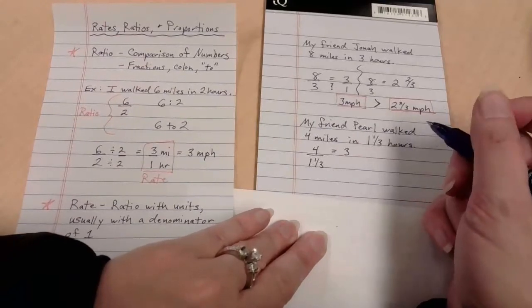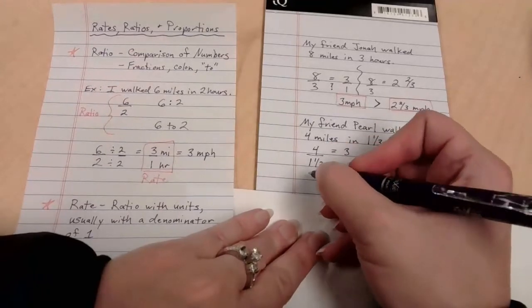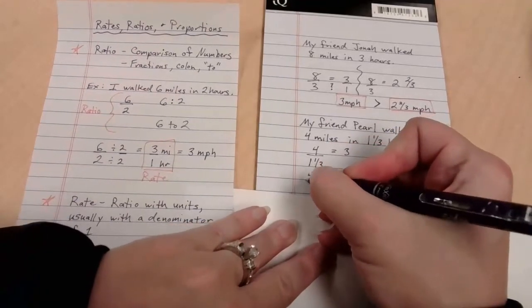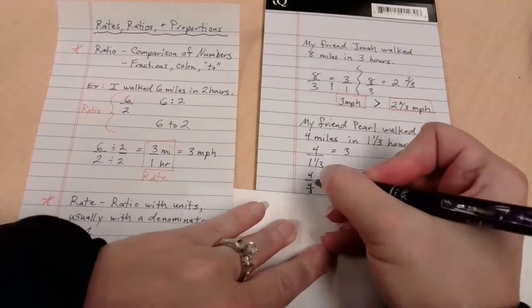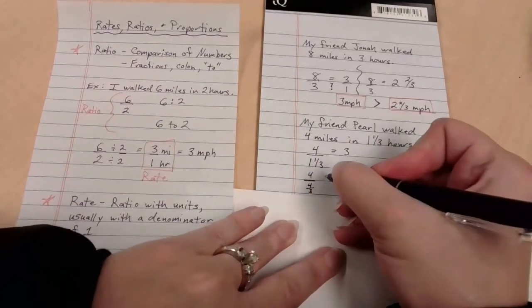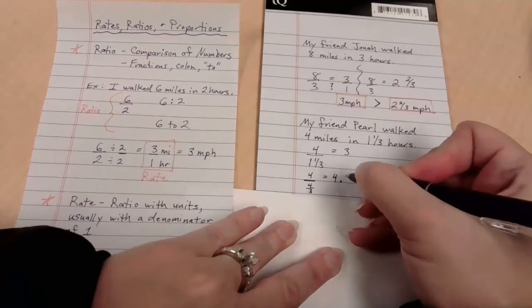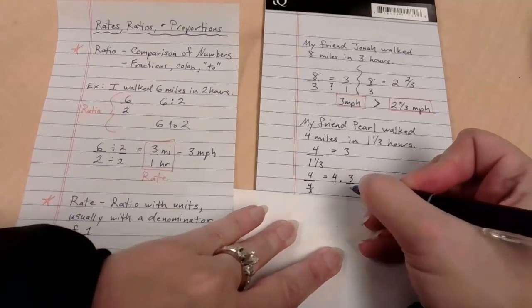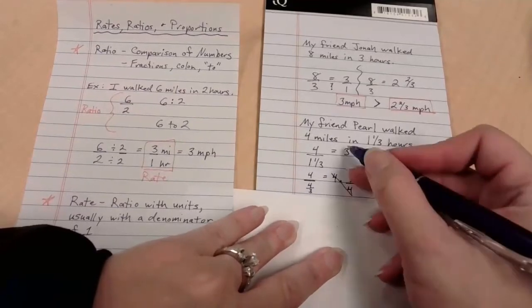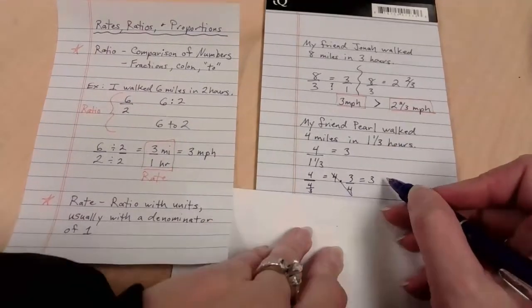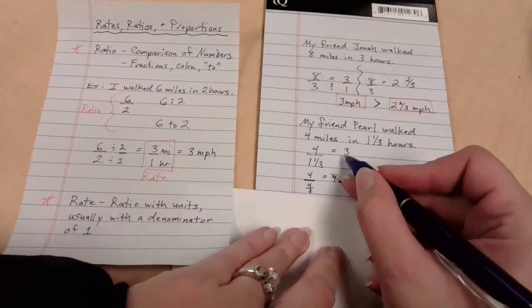For any of you that likes fractions, let me take a small mental trip. 4 divided by 1 1/3 as an improper fraction would be 4/3. How do I divide by fractions? Keep the 4, multiply by the reciprocal, like this. And what's going to happen? Boom. Hey, check it out, 3. So whether you believe me or not, 4 divided by 1 1/3 is 3.